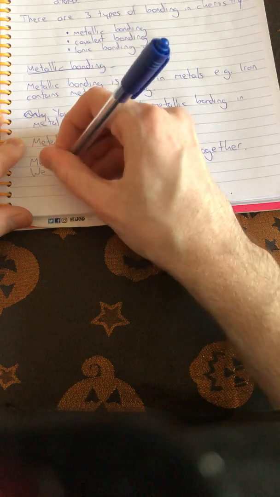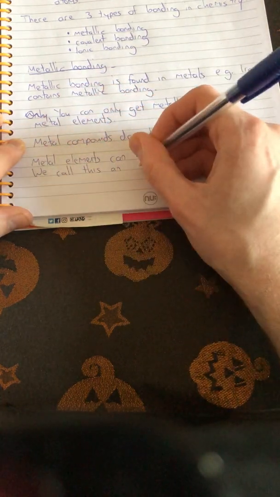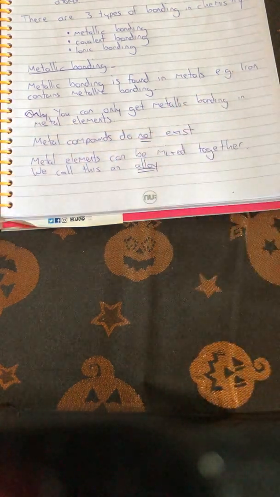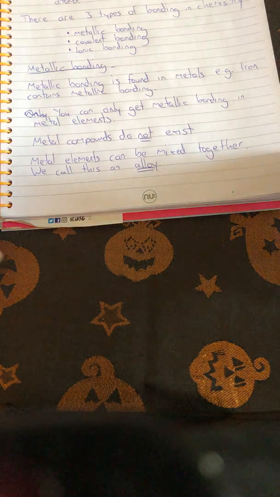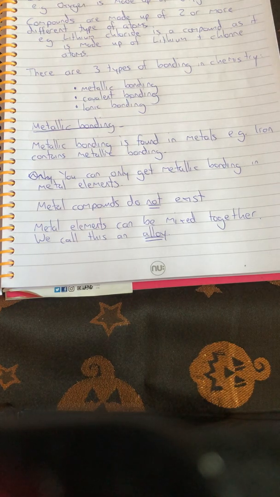We call this an alloy. And that's very important. So remember, we can't bond metal elements together, but we can mix them together. Right, so I'll let you get caught up there.